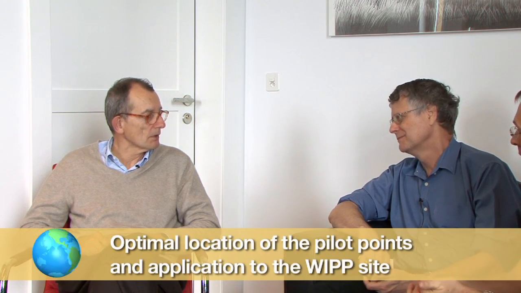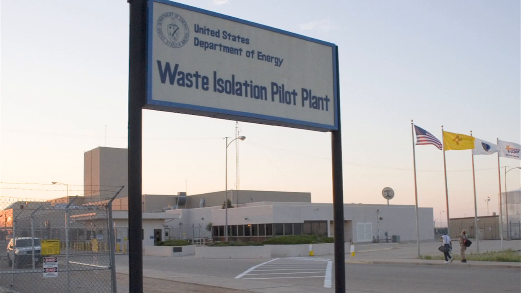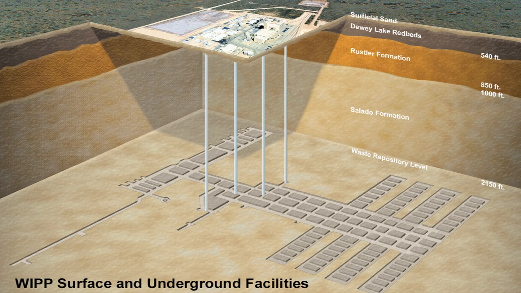Yes, you're absolutely right. Now, the idea of optimal location or selection of the optimal points for positioning the pilot points is actually from Marsh-Lavenue. And I didn't know him when he did his first approach to the inverse problem. He had probably read the theory in one of the papers, and he applied that to the modeling of the Culebra aquifer in New Mexico for the WIPP site, the Waste Isolation Pilot Plant, which was being developed by Sandia National Laboratories for the Department of Energy in the US.